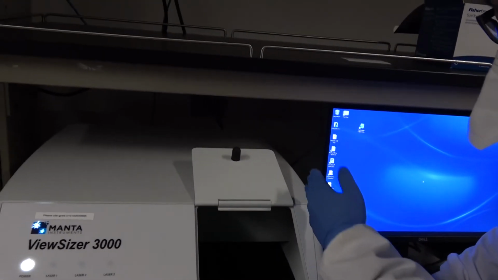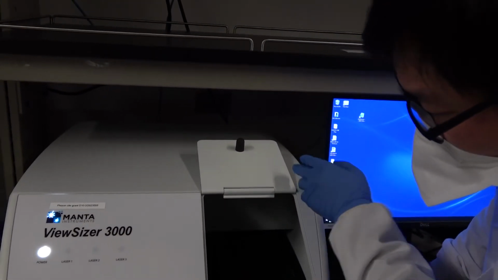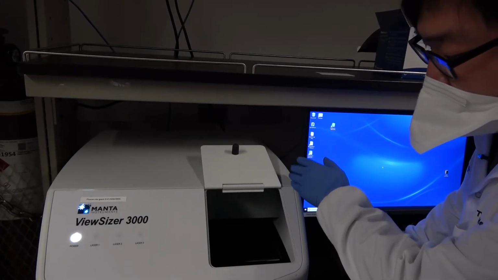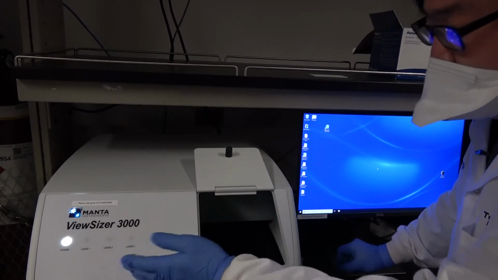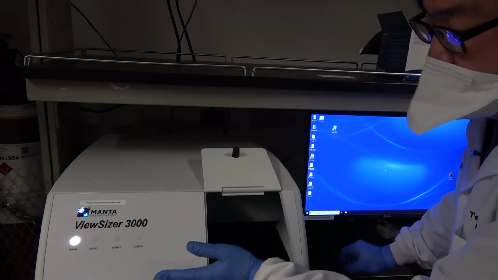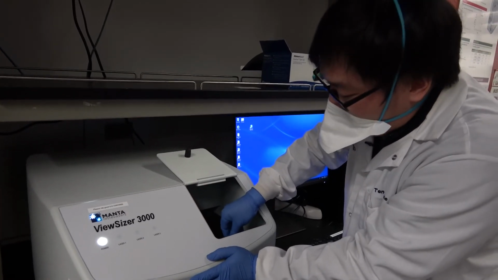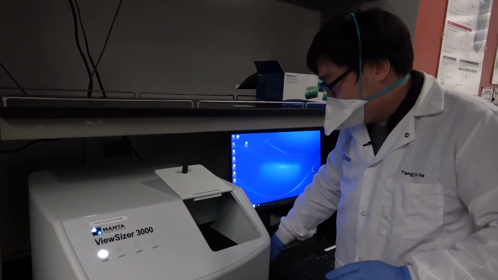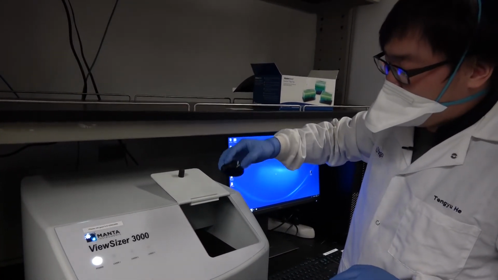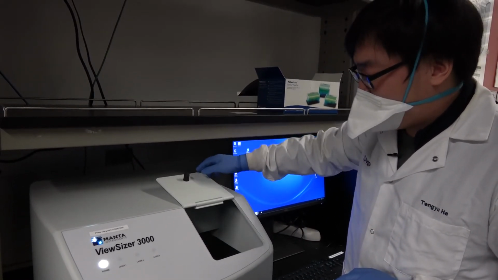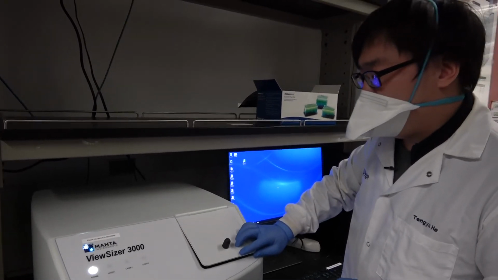In that direction, there are 3 different lasers built in, and in this direction, there's a microscope. Now I'm inserting this cuvette into the instrument, putting in the lid to protect the laser from coming out, and then closing the lid of the instrument.